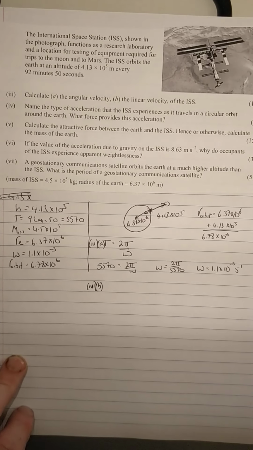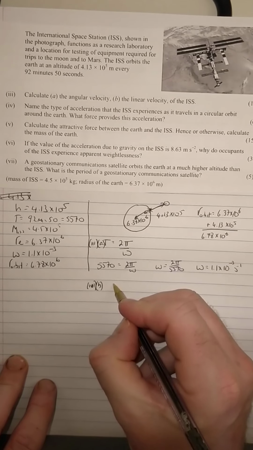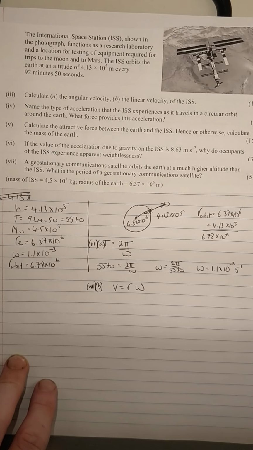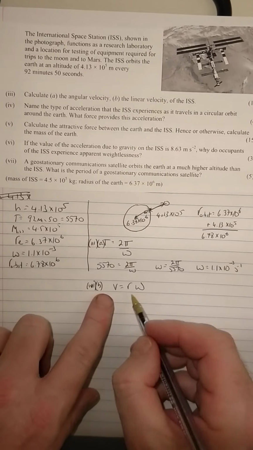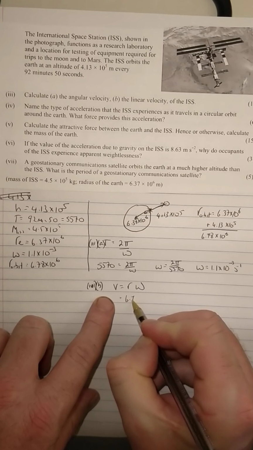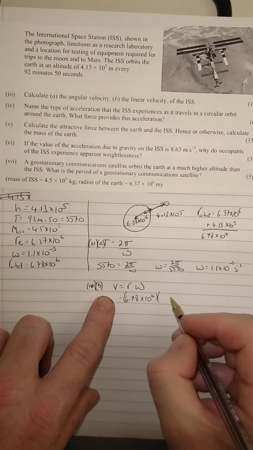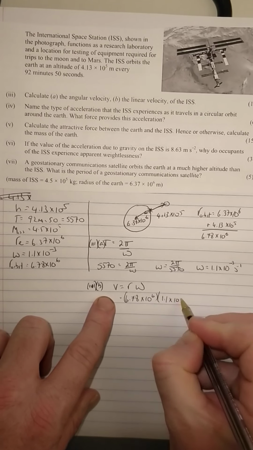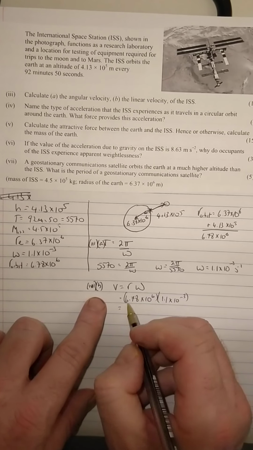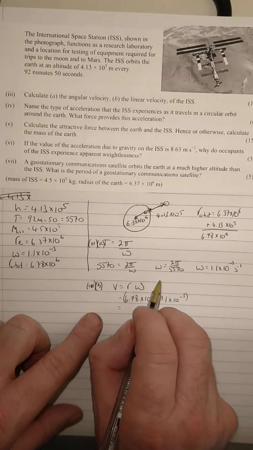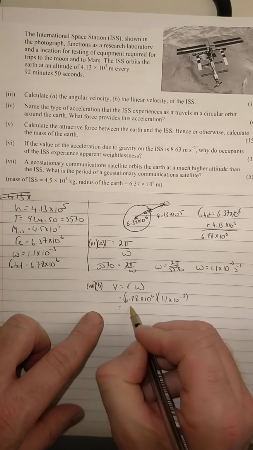So we have our formula, v is equal to r omega, to relate linear and angular velocity as long as you have the radius of orbit. So we're in business. 6.78 by 10 to the power of 6 multiplied by our angular velocity, which we just got, and we get an answer there of 7,650 meters per second.